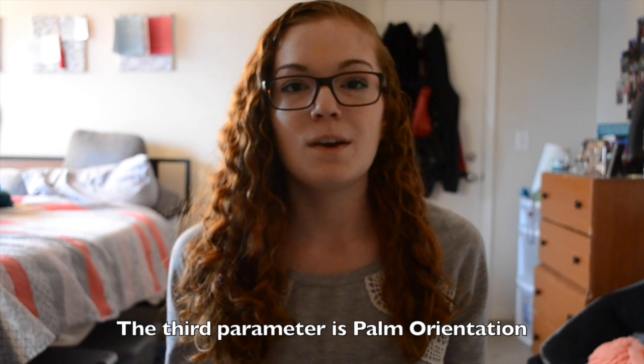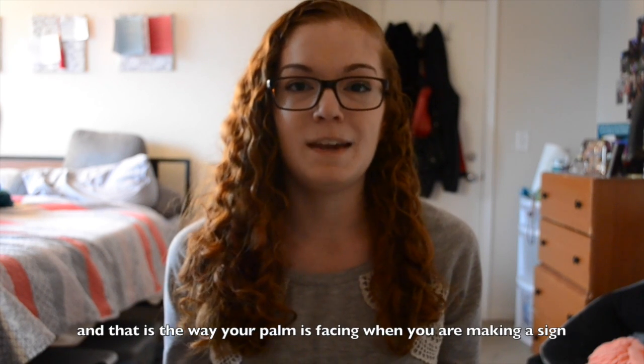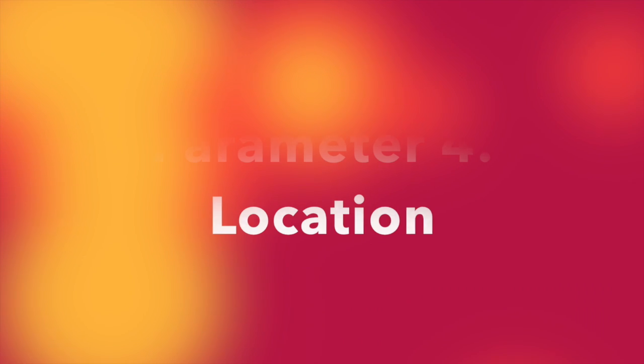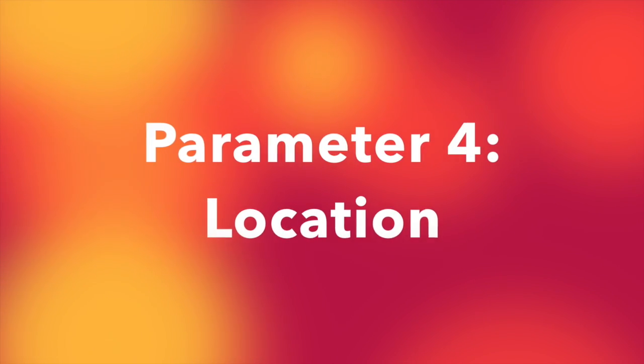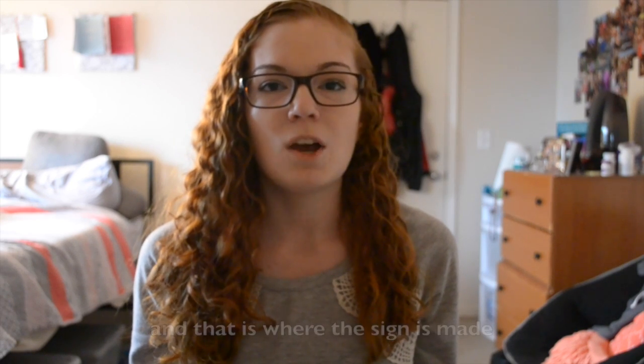The third parameter is palm orientation, and that is the way that your palm is facing when you are making a sign. The fourth parameter is location, and that is where the sign is made on or in front of your body.